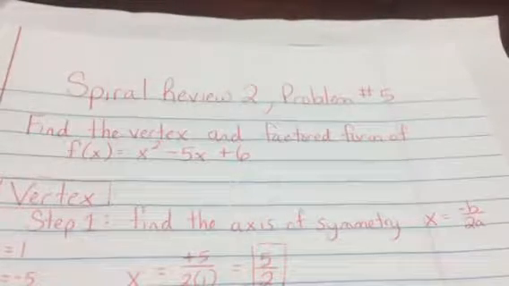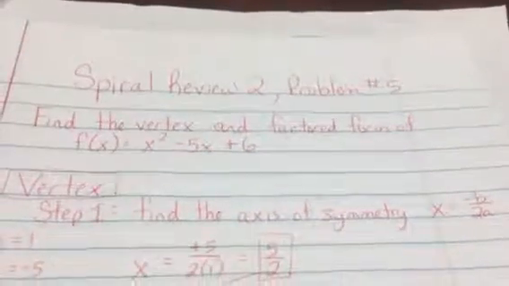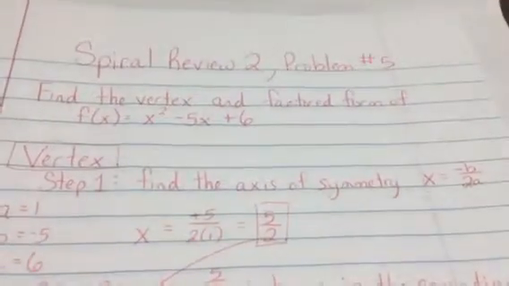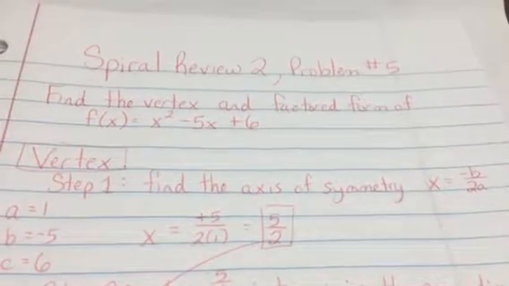All right, here's an explanation of how to do number 5 from the spiral review number 2. As you'll see in the directions, it tells you to find the vertex and the factored form of the function x squared minus 5x plus 6. So to find the vertex, the very first step is you have to find the axis of symmetry, which is going to give you your x value.